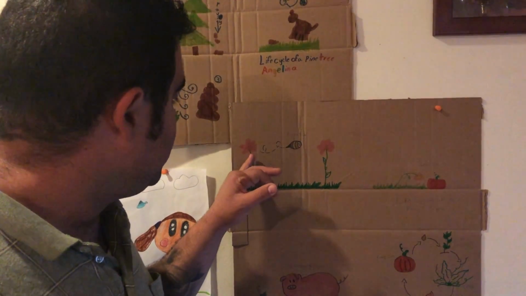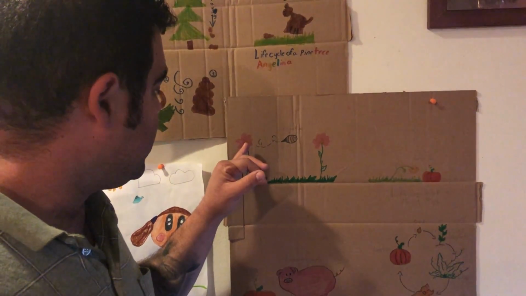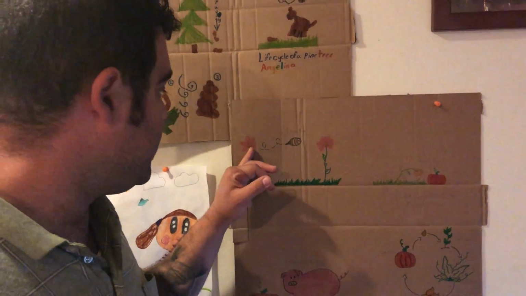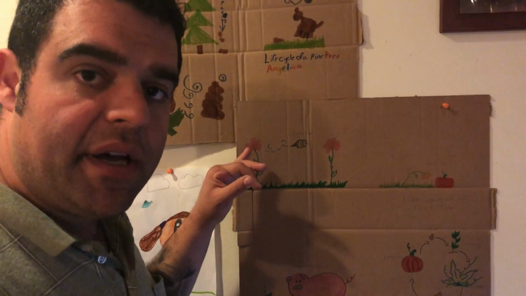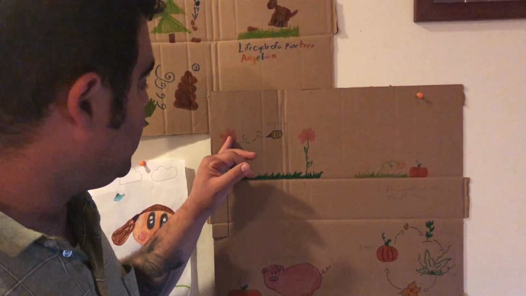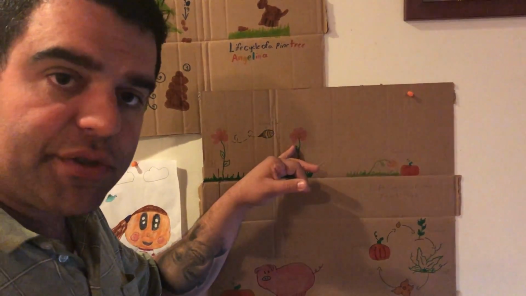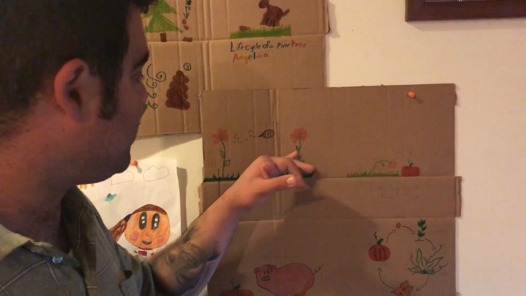What happens is the pollen from the stamen of the male flower gets transferred to the pistil of the female flower.